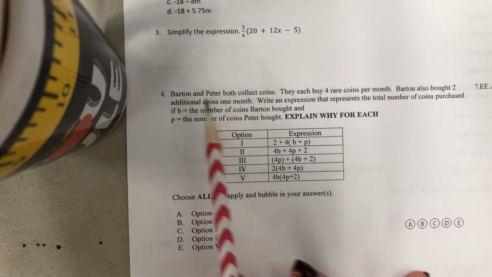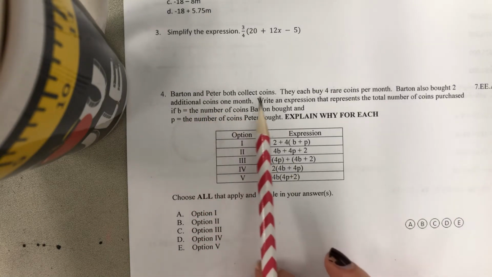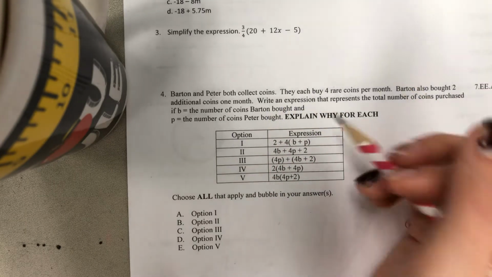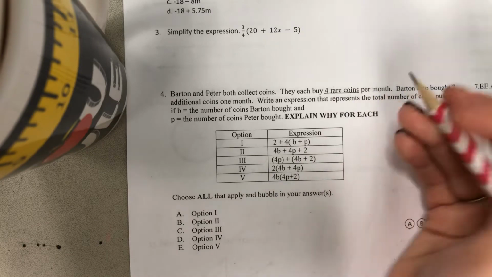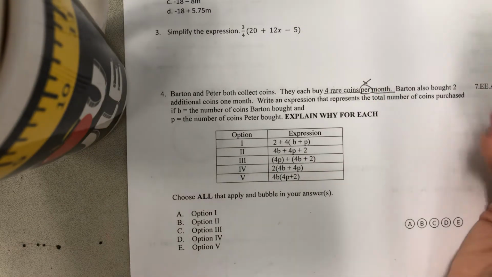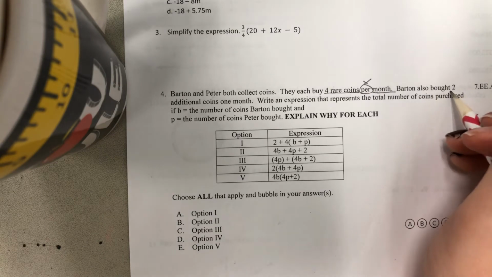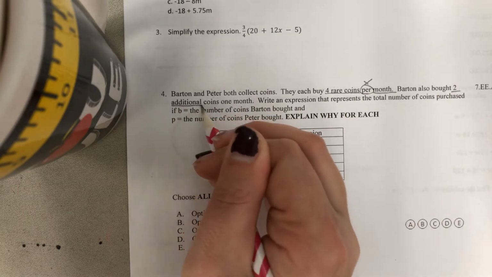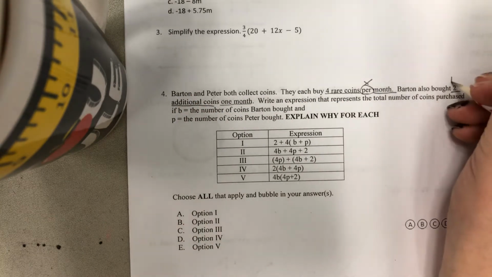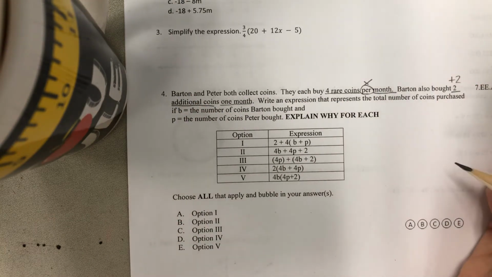So number 4, Barton and Peter both collect coins. They each buy 4 rare coins per month. So 4 rare coins per month. Per tells us to multiply. Barton also bought 2 additional coins, just one of those months. So that's showing plus 2 for Barton.